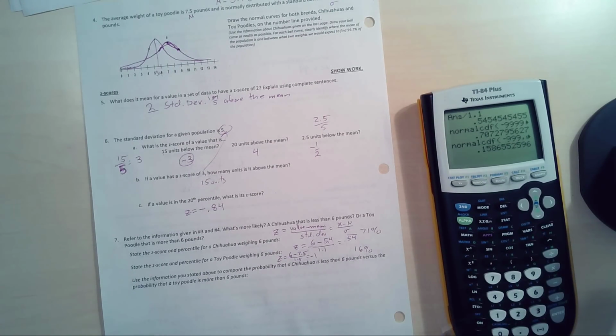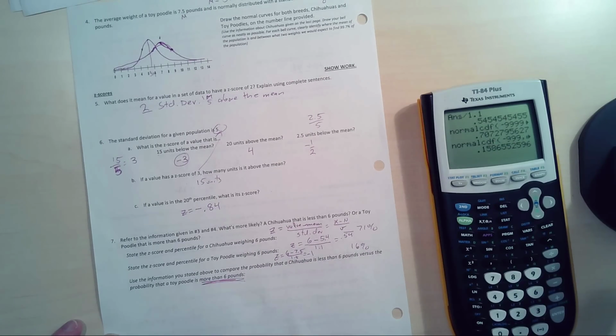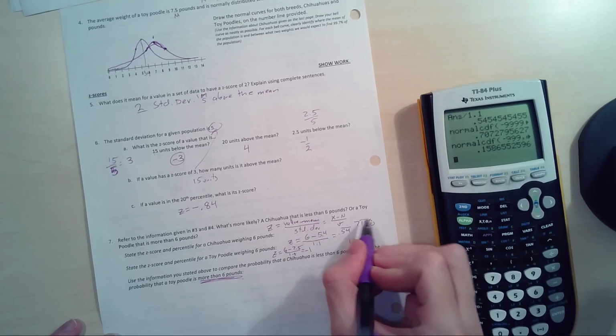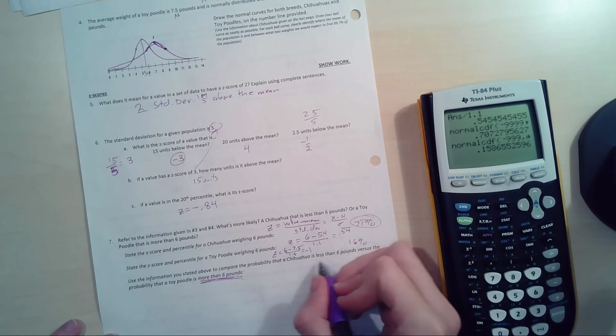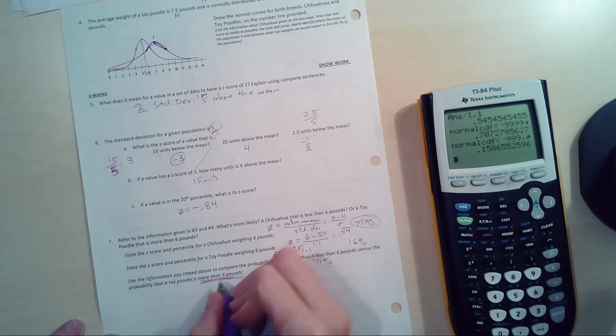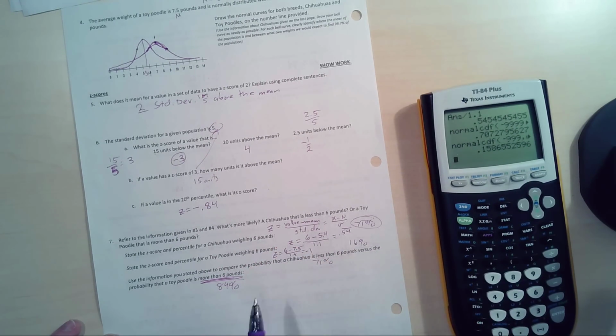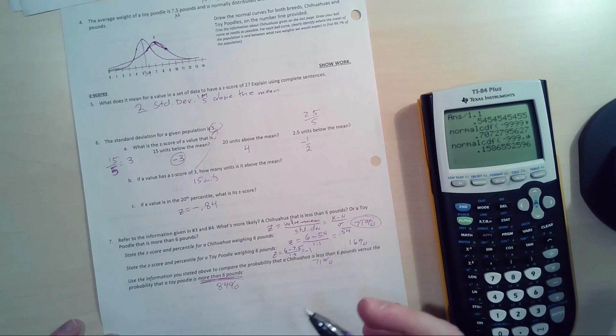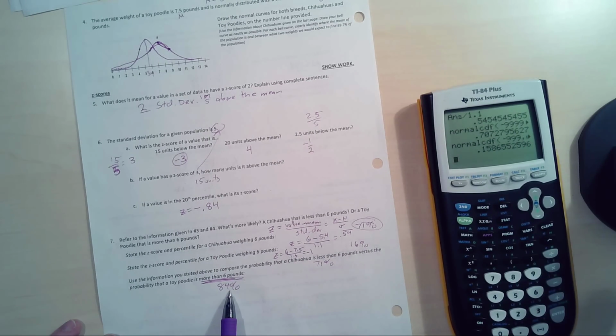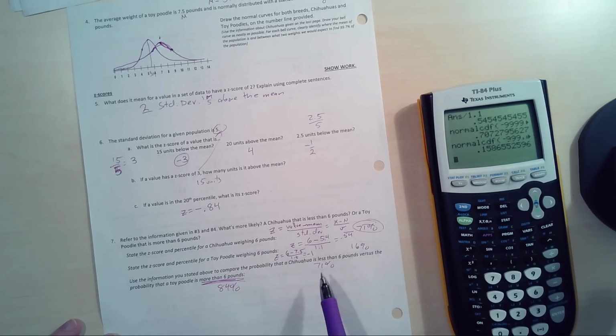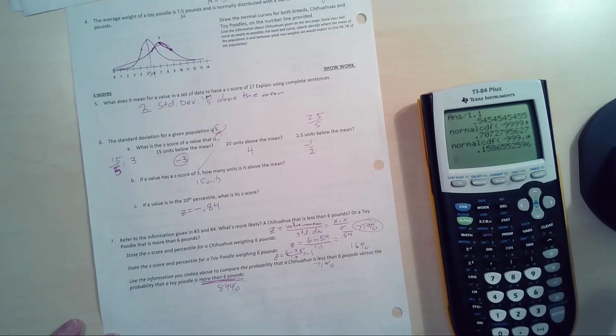Question says, use the information to compare the probability of the Chihuahua at less than 6 pounds versus the probability the toy poodle is more than 6 pounds. This number is the less than 6 pounds for the Chihuahua. So this guy here is the 71%. But more than 6 pounds is 84% because these percentages must add to 100. So 16 and 84 adding to 100%. This toy poodle has a higher probability of being more than 6 pounds by comparison to the 71% probability for the Chihuahuas. Moving on to this next page here.